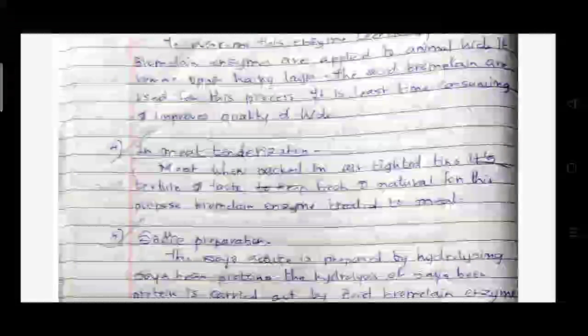Then the next application is meat tenderization. When meat is packed in airtight tins, the texture and taste should remain fresh and natural. For this purpose, bromelain enzymes are applied to the meat. So nowadays meat is directly available in the market. In meat packing, if it is not properly packed, it will lose its texture and taste. But if the meat is tenderized with the help of bromelain enzyme, the natural freshness and taste remain as they are. So before packing the meat, the bromelain enzymes are used so that it is kept as it is.